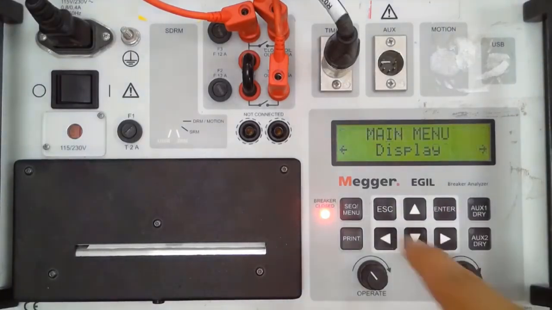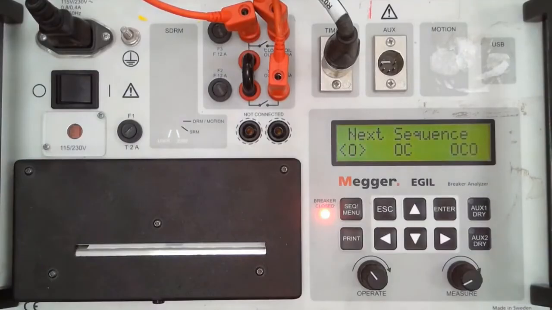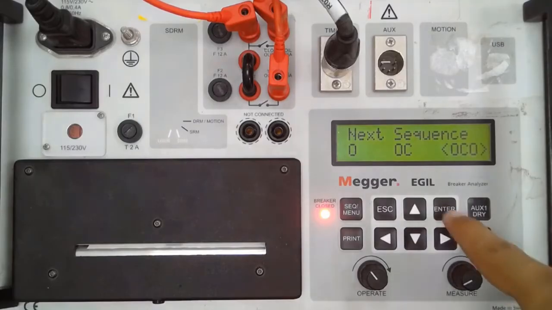I will print the results of the open, close, open, and we will see in the next video, God willing, how I can analyze or read the printout report from the device. Now I will execute the next operation sequence, which is the open, close, open. The first thing I will start with is the operation sequence setting. I will begin entering it here.